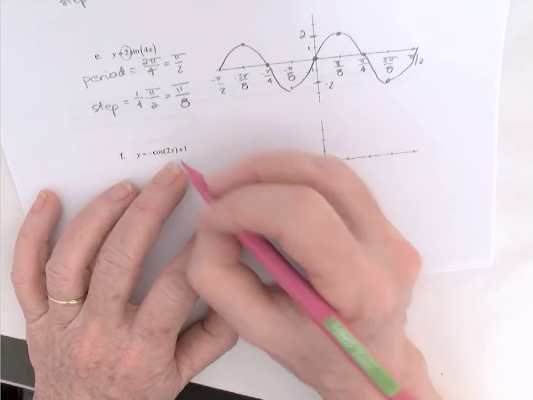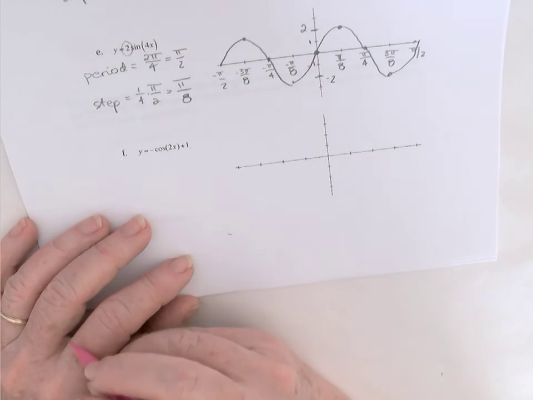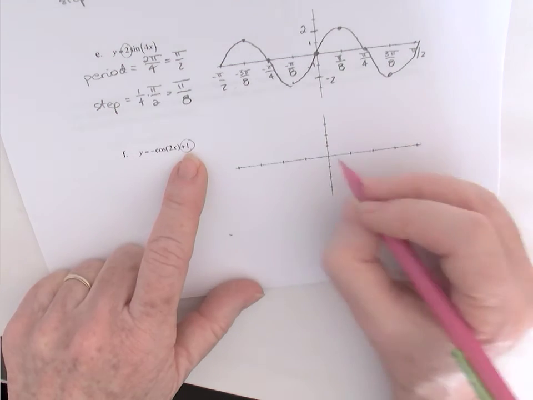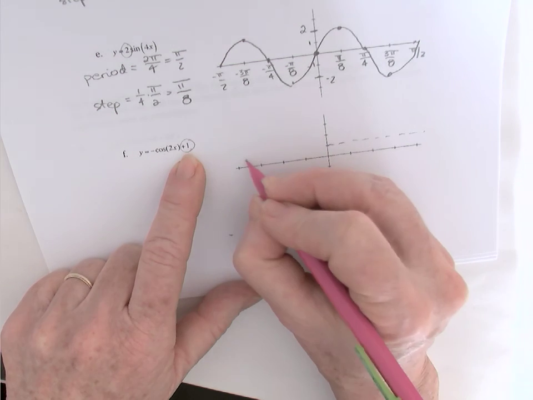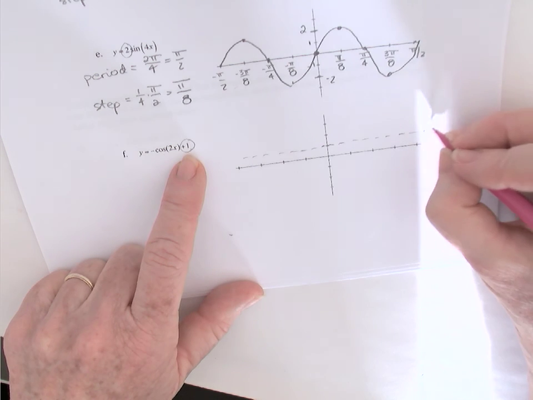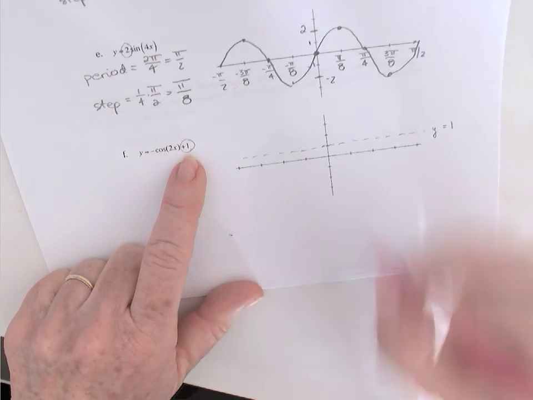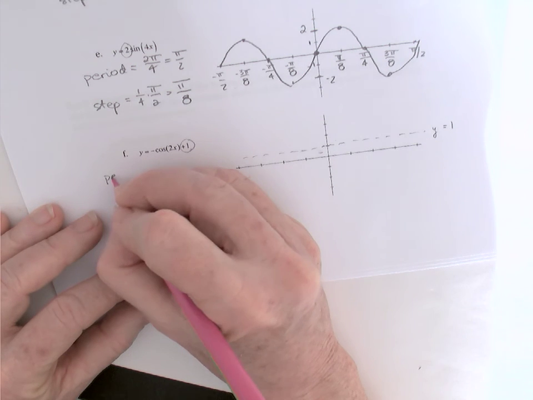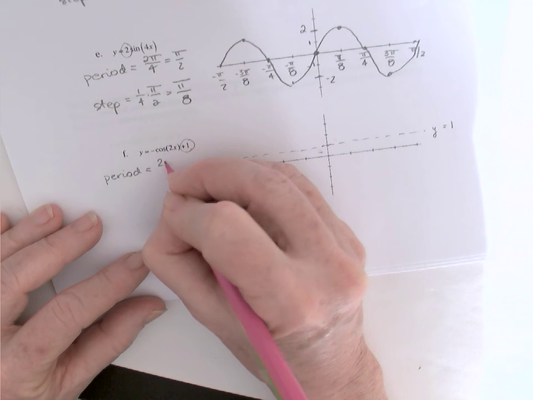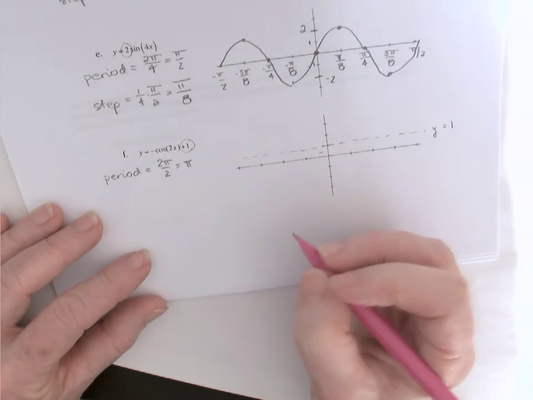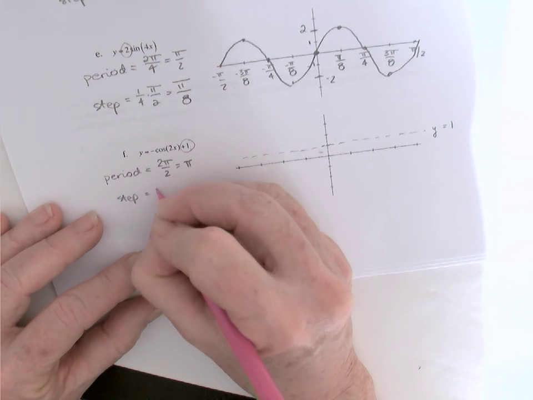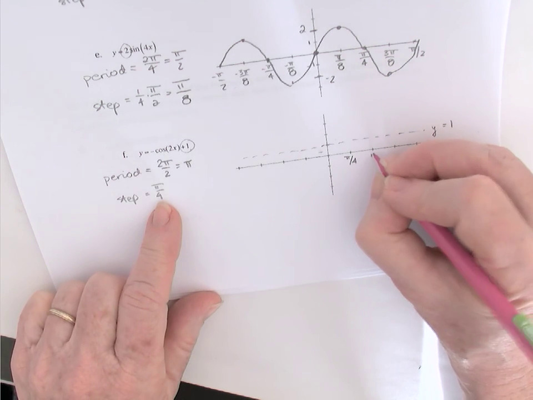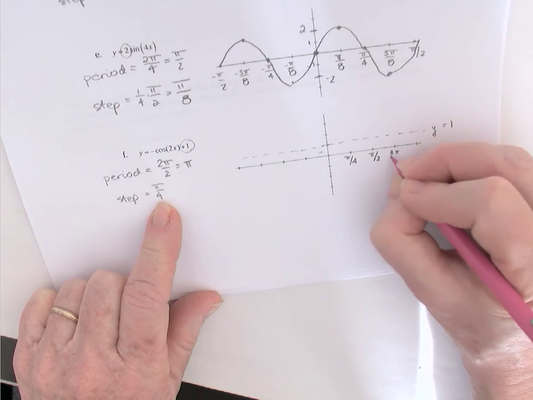Whoops, and here we have a little challenge, because we have a few things going on. One thing I know is that it's cosine. Cosine normally starts up. We'll deal with that later. But I'm noticing that I'm going to take my cosine graph and shift it up 1 unit. So I'm putting in a sinusoidal axis here at y is equal to 1. I'm going to be oscillating about this. The other thing I know is that my period is going to be 2 pi over 2, which is just pi. So my step size is going to be pi over 4: pi over 4, 2 pi over 4, 3 pi over 4, 4 pi over 4.